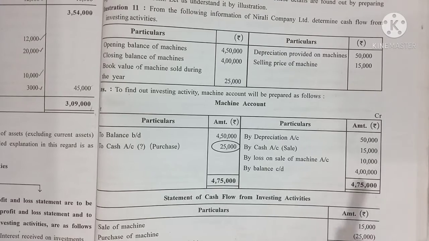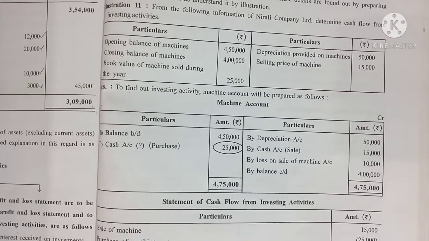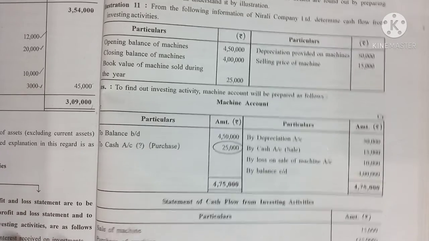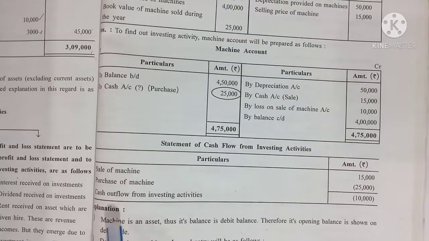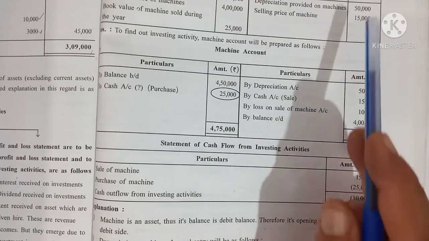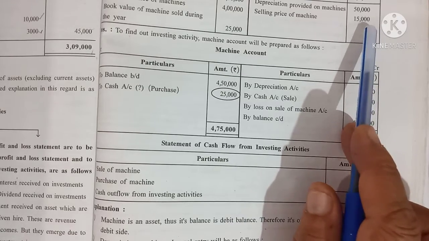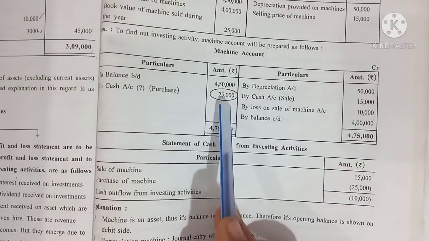This cash came in, and this cash is going out. For the balancing figure, cash outflow from investment activity is 10,000. That is a very interesting thing which you have to understand. This is the balancing figure we get from the machinery account, and here 15,000 is given. This 15,000 is cash inflow, and this is cash outflow.